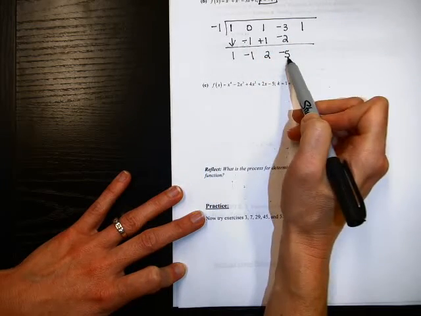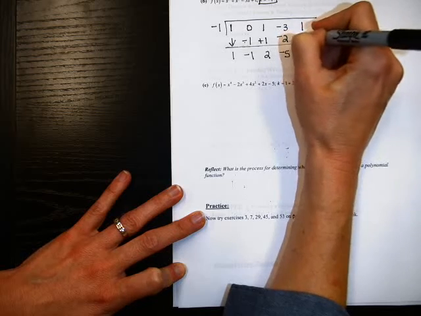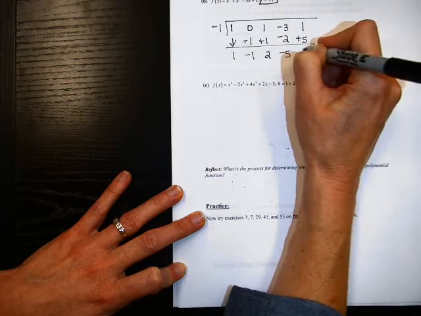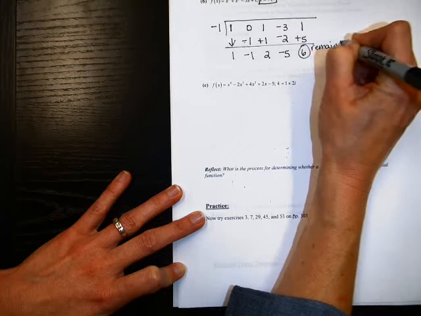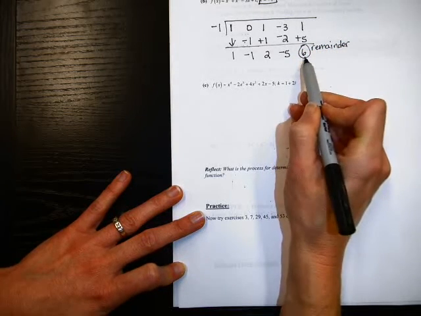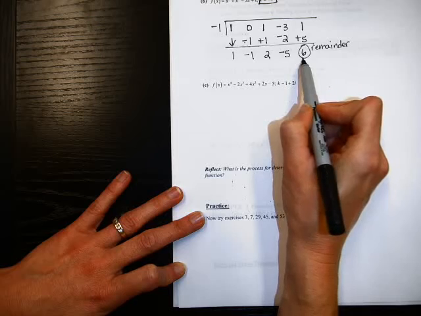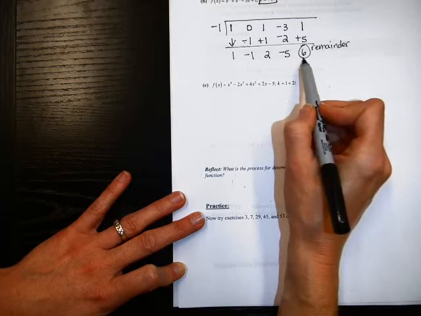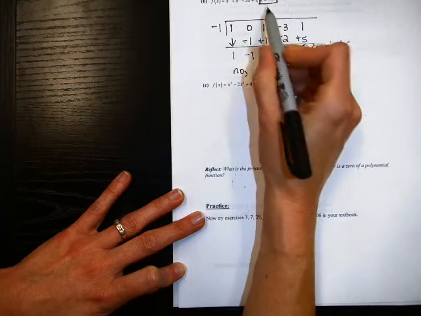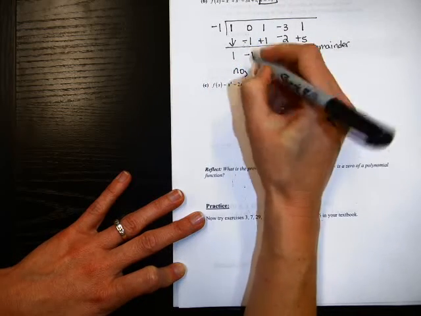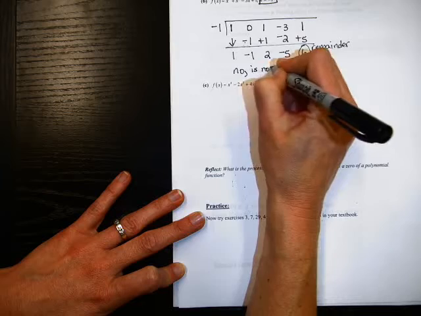Negative 1 times negative 5 gives me positive 5. 1 plus 5 is 6. And again, this is my remainder. Well, this time we did not get a remainder of 0. And because of that, since our remainder is not 0, then we have to answer no here. No, k equals negative 1 is not a 0.